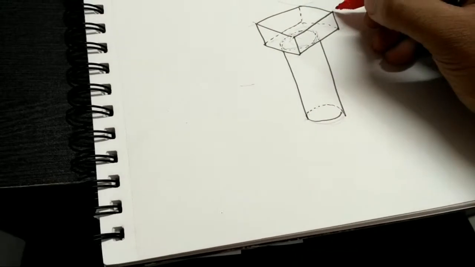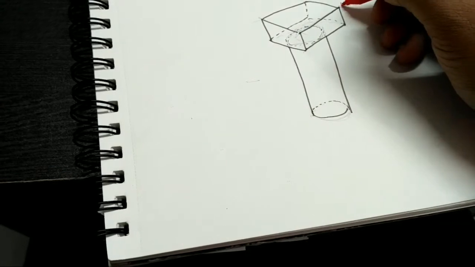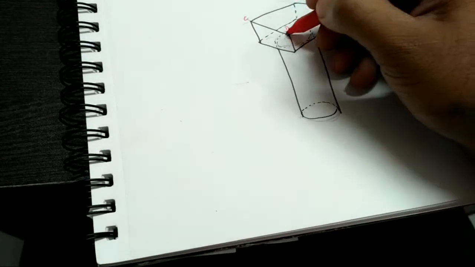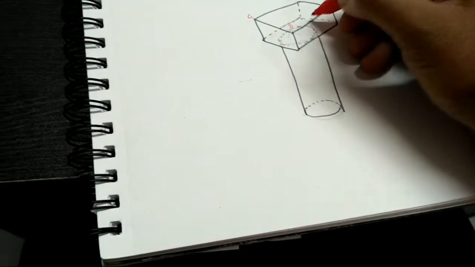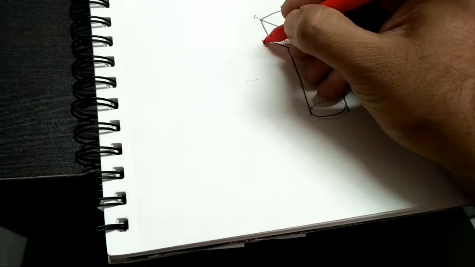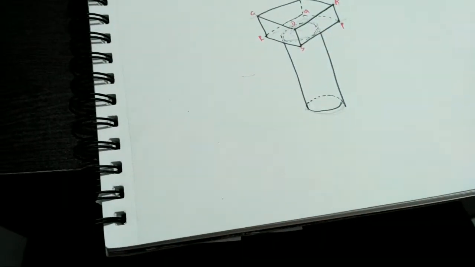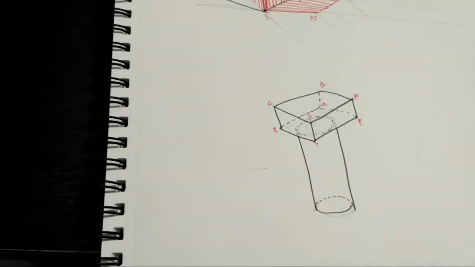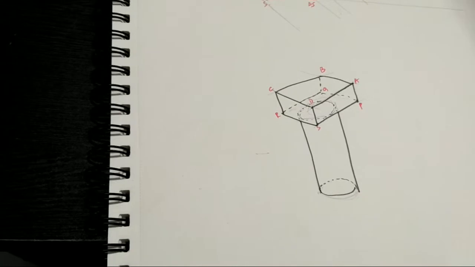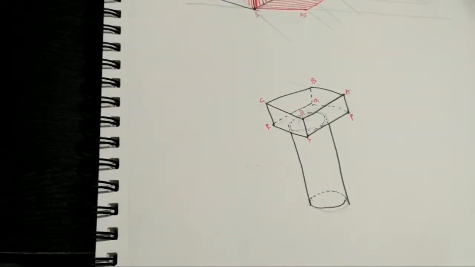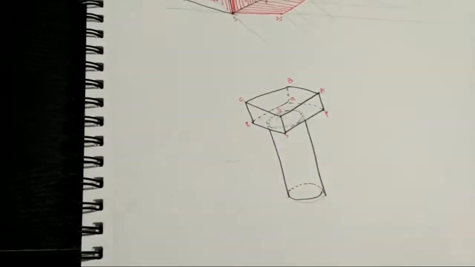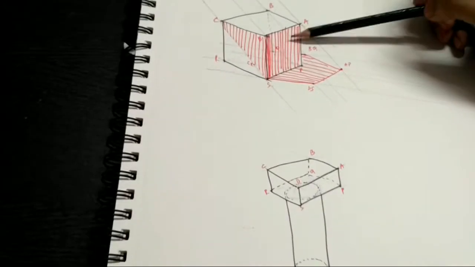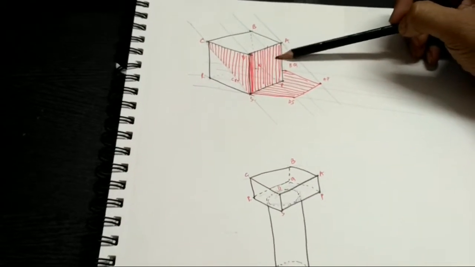Now, next step is better to name them so as to avoid any confusion. Okay. I hope you are now very confident about deriving the sciography of this object.